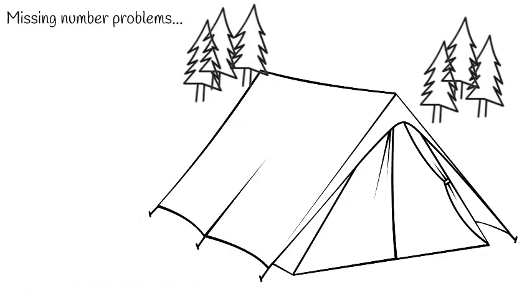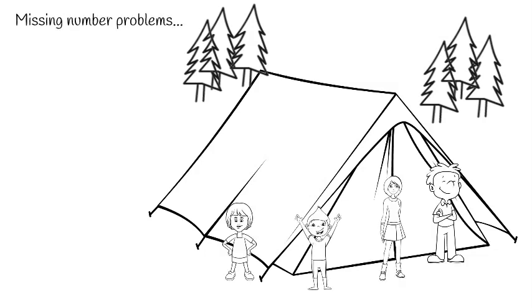To get to grips further with the missing number problems, attaching some sort of context to it can also help. For example, a group of children were on a camping trip. They were all playing a game in the tent. After a while, 4 of the children decided to leave to play their own game. There were 6 children left in the tent. How many children were there to begin with?